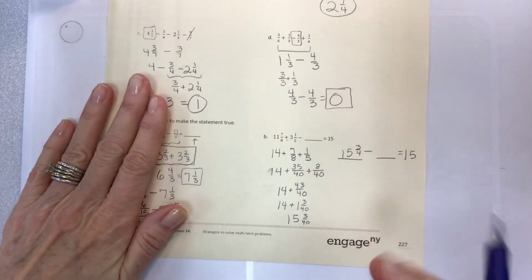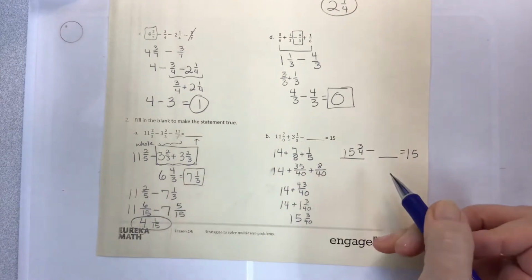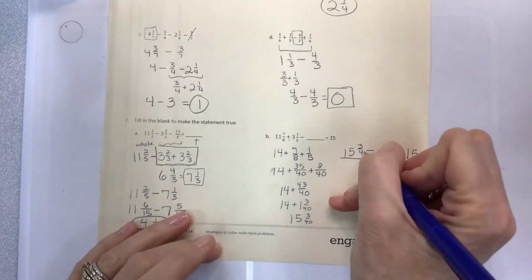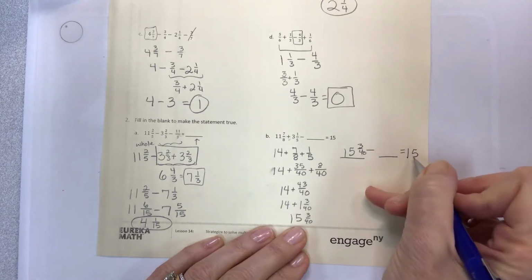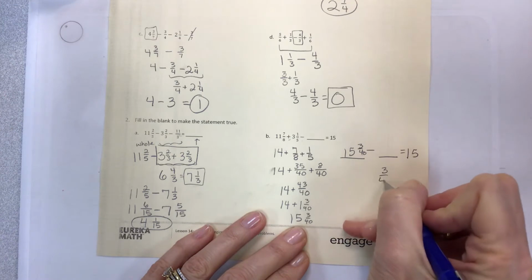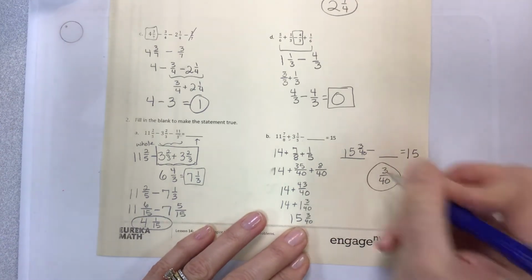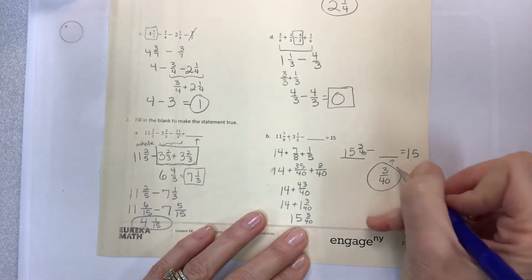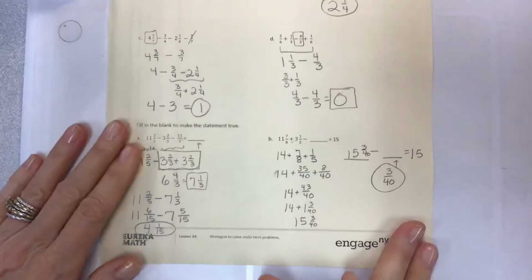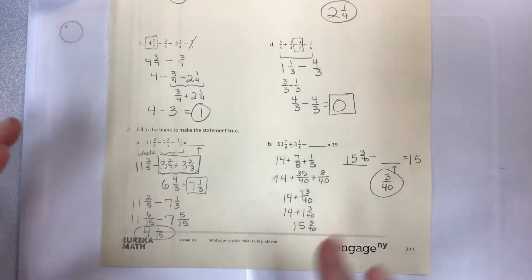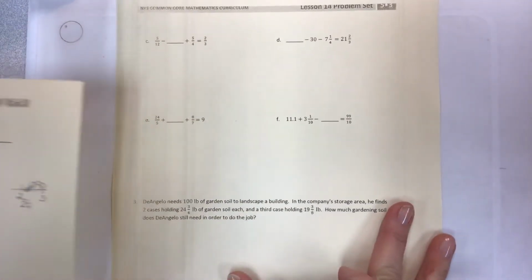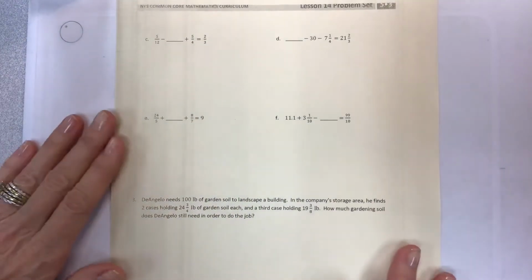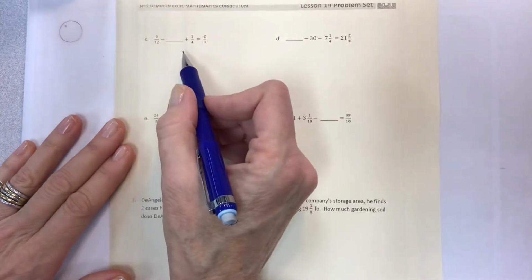So your strategy is to think about, well, what would I be taking away? I would be taking away the fraction in order to be left with the whole. So 3/40ths is the number that is missing here in the subtraction problem. So if you think about what you're doing as you're going through and adding and subtracting and in what order, caution, watch the order. It can help you to not have to do quite as much work. Let's keep on keeping on.